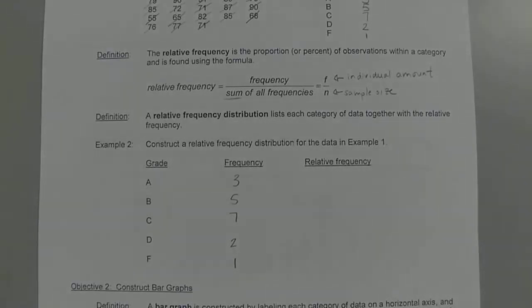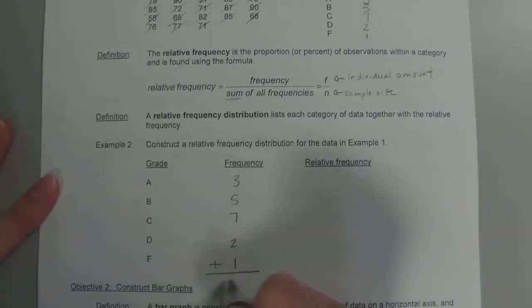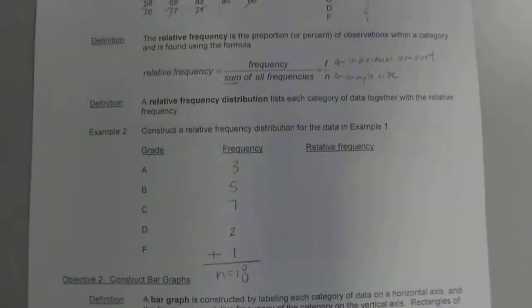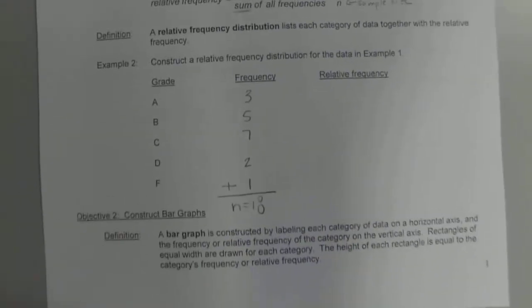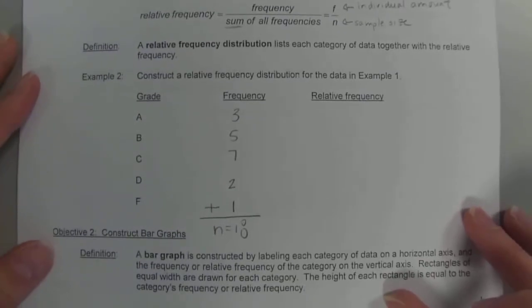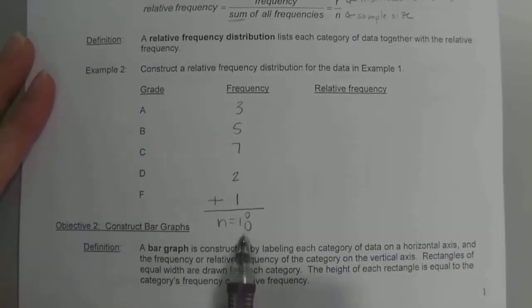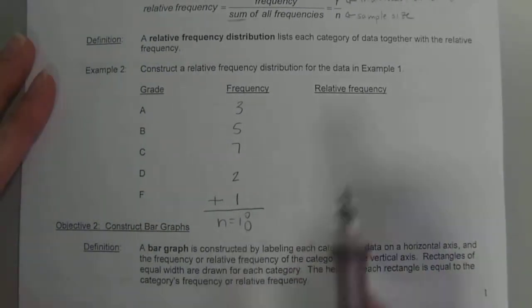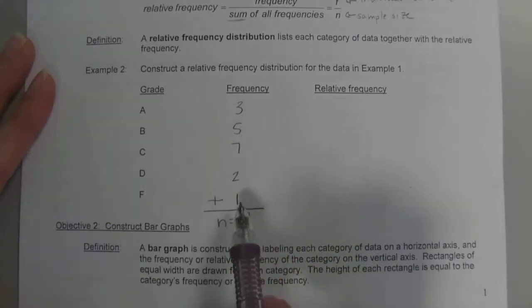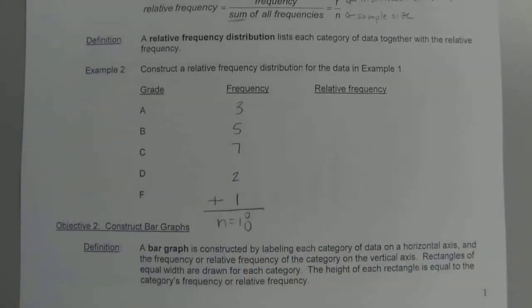So the first thing we needed to do is ask ourselves, how many total people were in this class? 18. And all you need to do is sum that, right? So n equals 18. So what does that mean? That means that's going to be our denominator for every single one of these frequencies, okay?